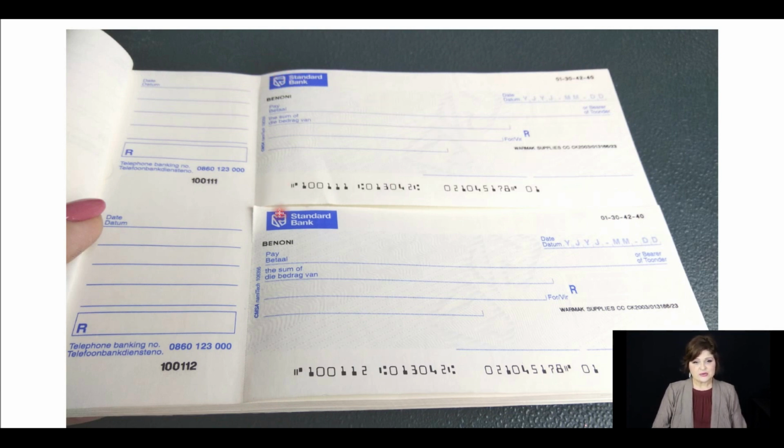Here you will see that the account was held at Standard Bank. This is the account number over here, the company's name over here and CC registration, and this is where the owner would sign. You will see the bank, the Benoni branch, and over here you'll see the branch code. There you'd write the date that the check has been issued, pay, the person you were paying, and the amount in expanded notation, and then in rands and cents.